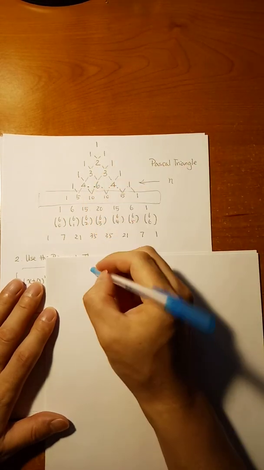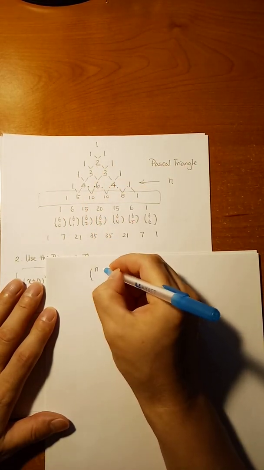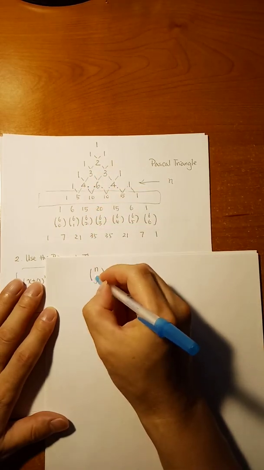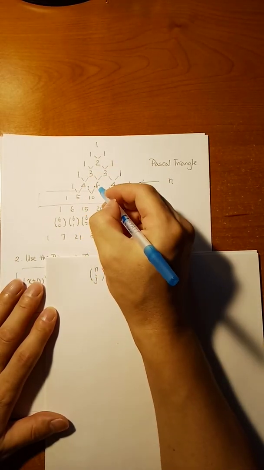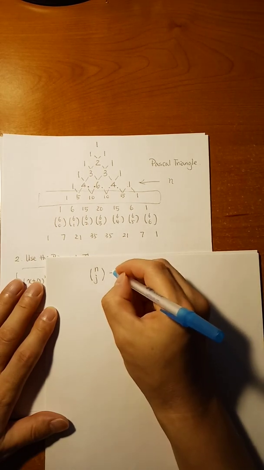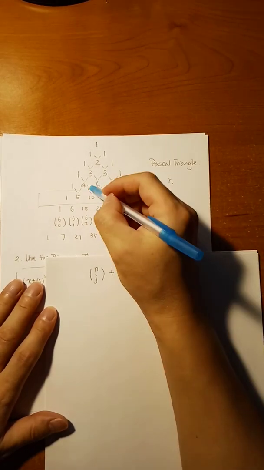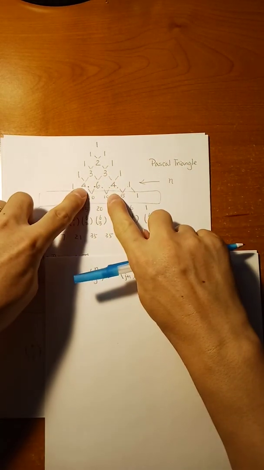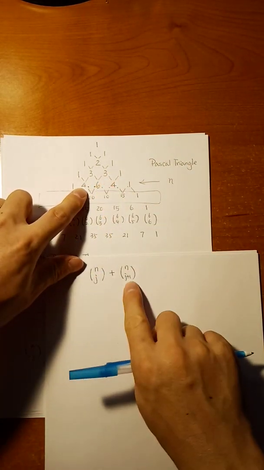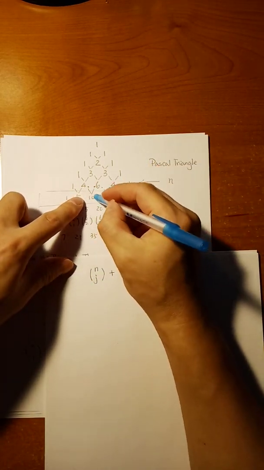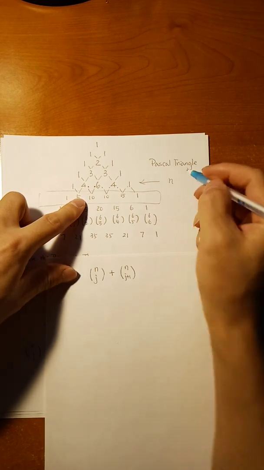In row n, you have n choose something, n choose something. This position is j, and the next will be j plus 1, 4 and 6. You add them, and the sum will give you the number in the next row.